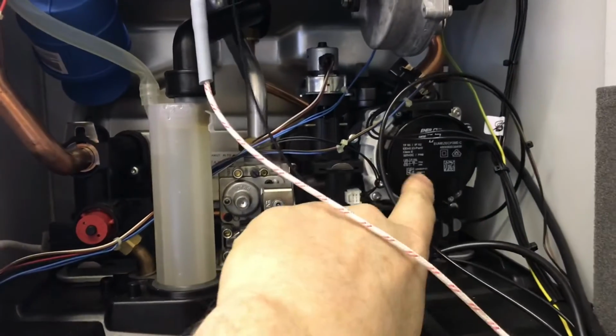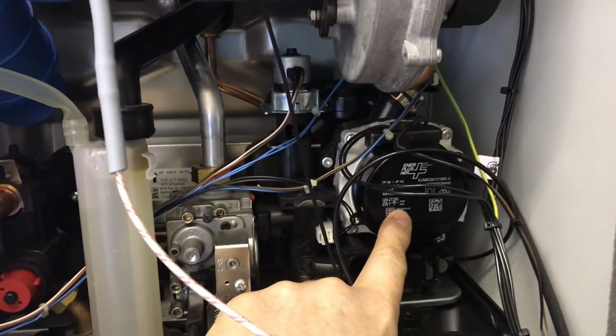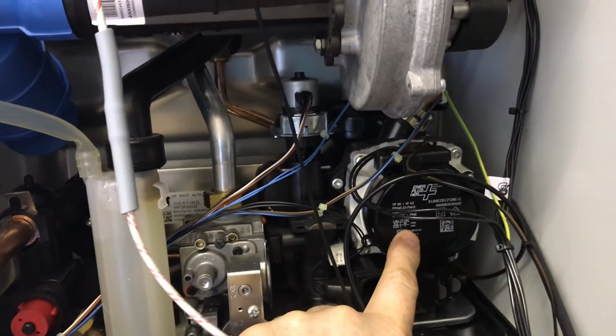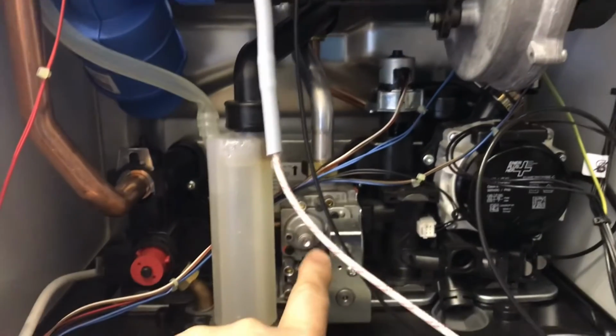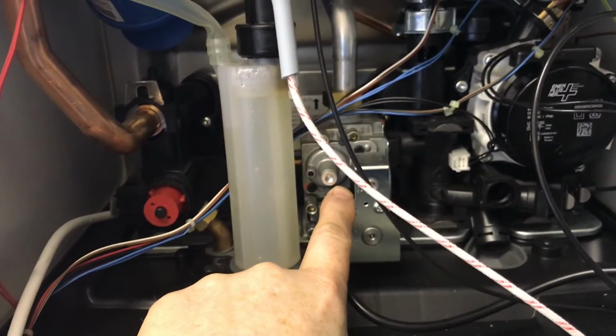So this is the pump. This is one of the energy rated pumps. Okay, so this is an ERP pump. Next to the pump is the gas valve. This is what we call a zero governor gas valve.